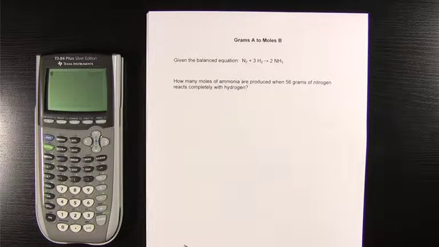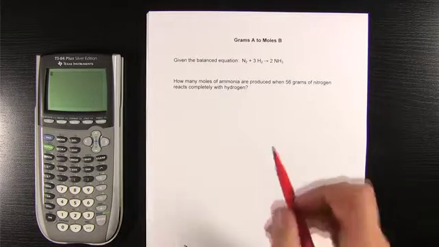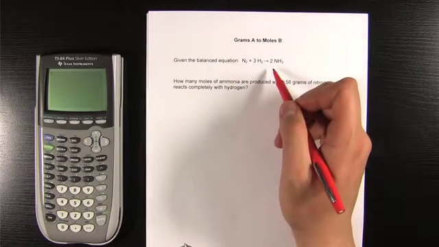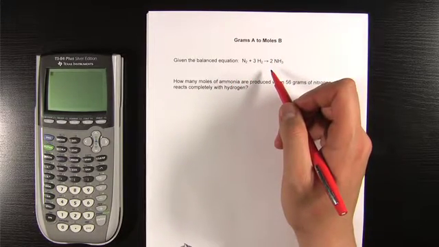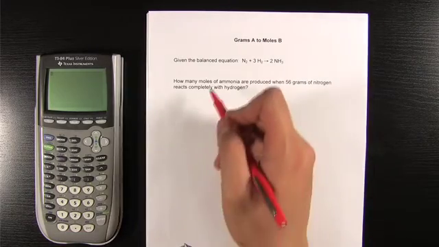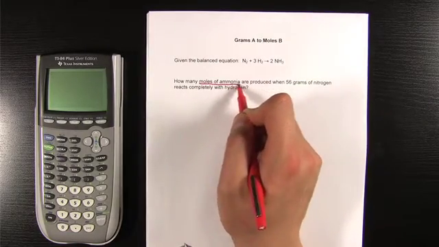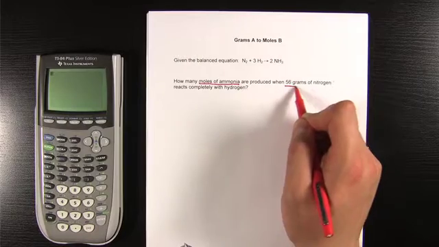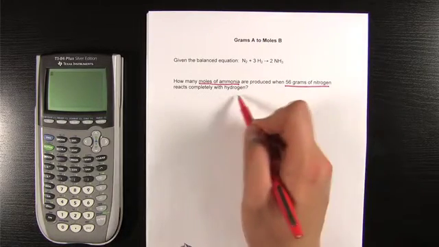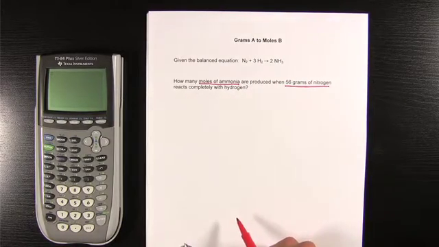All right, somebody ordered a grams to moles problem, and here we are serving it up hot and fresh. Okay, so look at the equation. You can see that it's already been given to us balanced, which is nice. So let's read the problem and figure out what to do. Here it says, how many moles of ammonia are produced when 56 grams of nitrogen reacts completely with hydrogen?